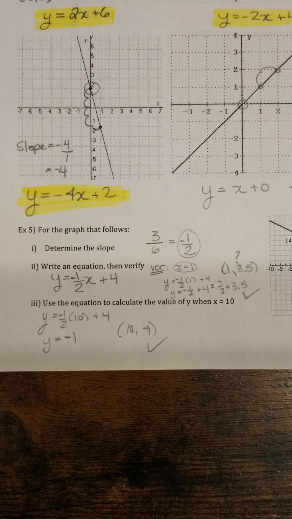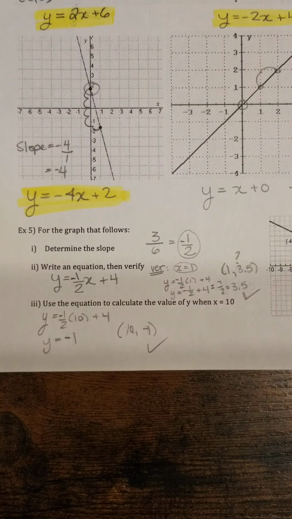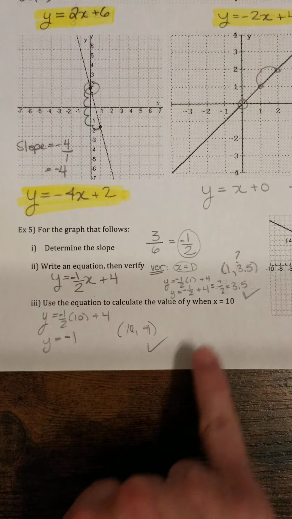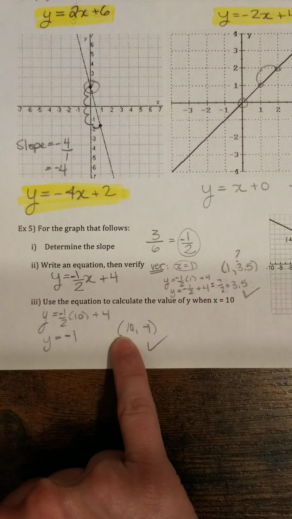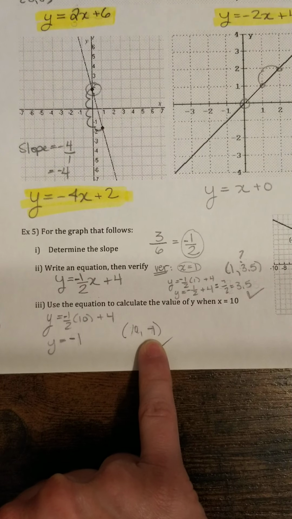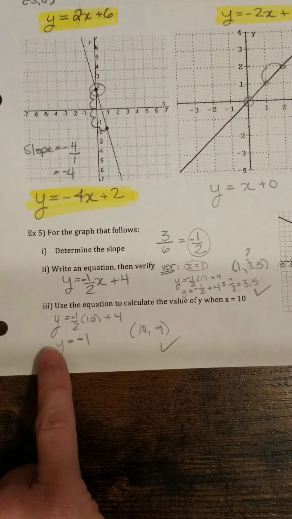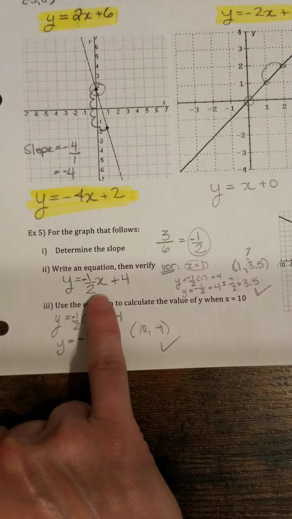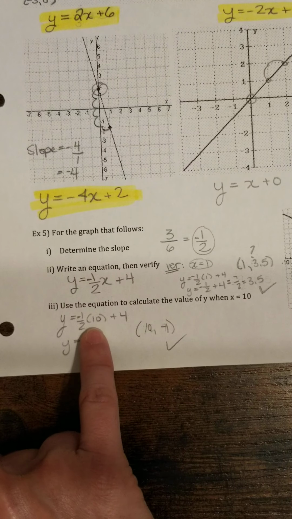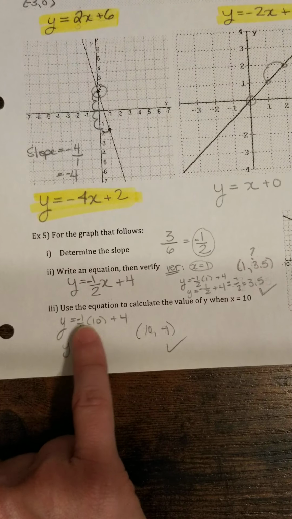And finally, use the equation to calculate the value of y when x is 10. Okay, so kind of the same question. I want to know when x is 10, so here's a point. When x is 10, what would the y value be? And I found it to be -1, and I'll show you why. So again, you take your equation, which we know is correct. We just checked it. And if I know x is 10, I replace x with 10 in the equation.